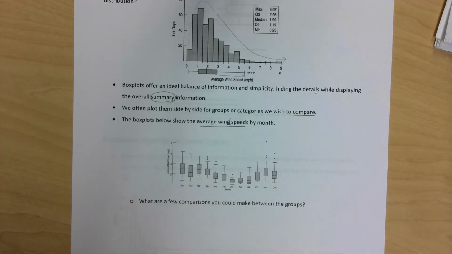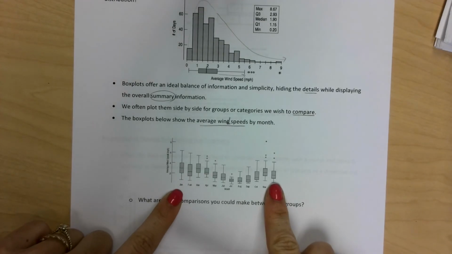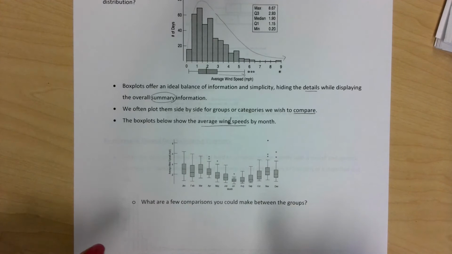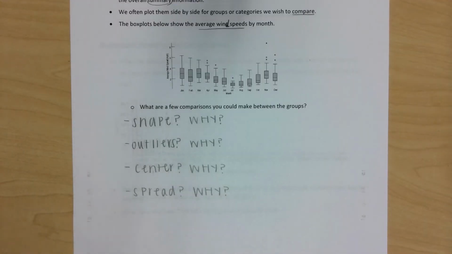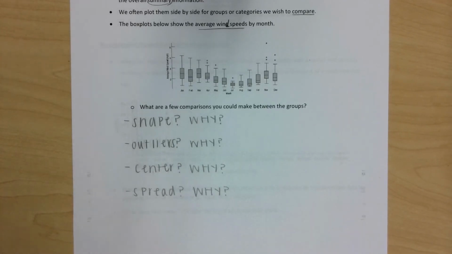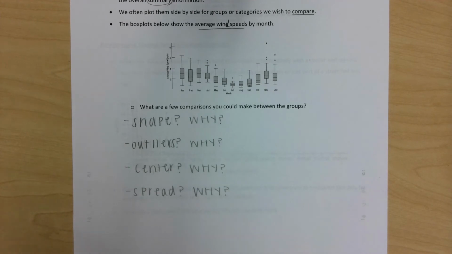So instead of just looking at one month, we've now split it up into all these different months, and we're able to make a whole bunch of comparisons here. Go ahead and pause your video. I want you to jot down a few comparisons that you could make between these different groups. Whenever we're making comparisons between groups, we still want to think about that acronym SOCS and talk about the shape, outlier, center, and spread. But what I think is really interesting is to think about the why. Why are there these differences, or why are there these similarities between groups?